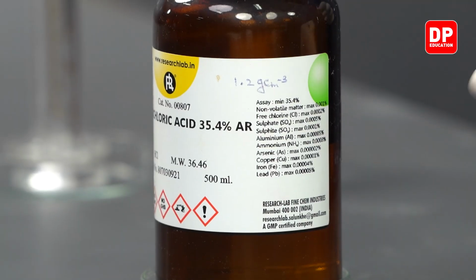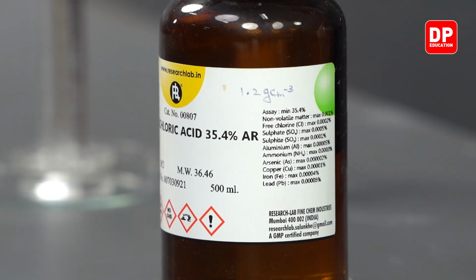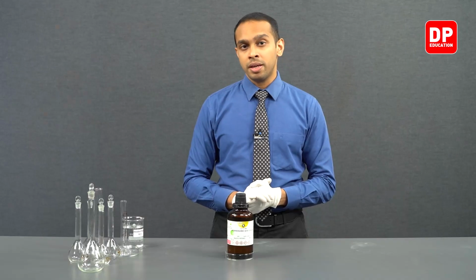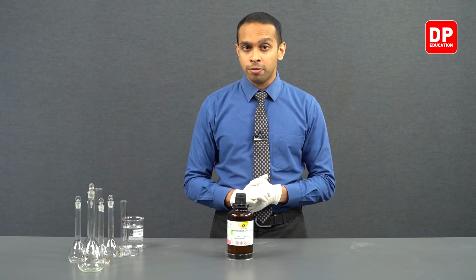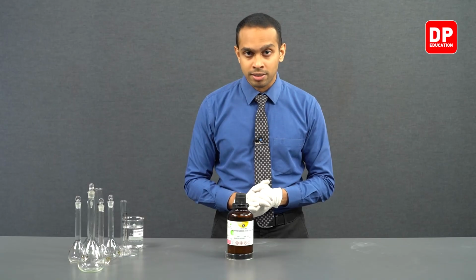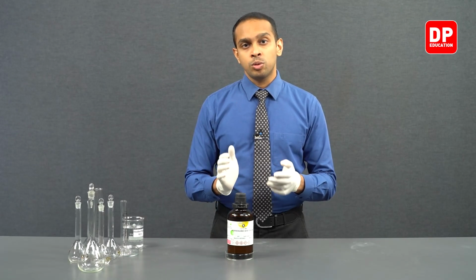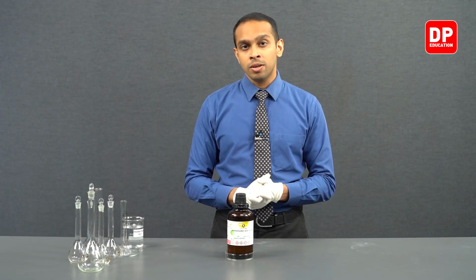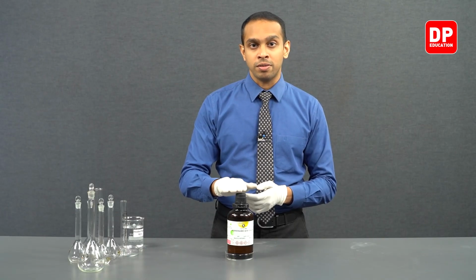After going through the information found on the reagent bottle that we have here, we have calculated to make 250 cubic centimeters of 1 mole per decimeter cube concentrated hydrochloric acid solution. We need to measure exactly 21.5 cubic centimeters of this hydrochloric acid that we have in front of us.